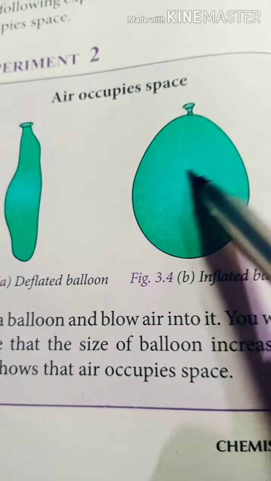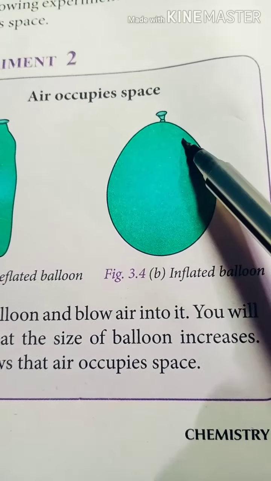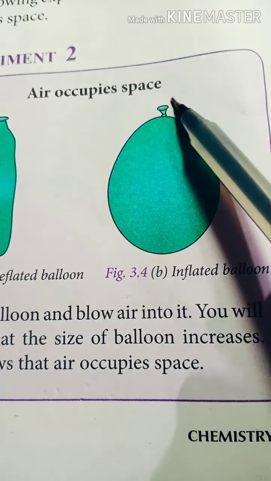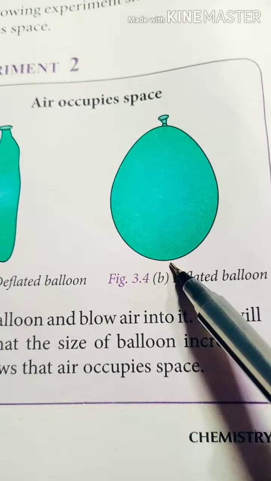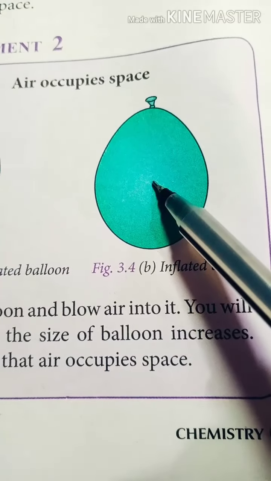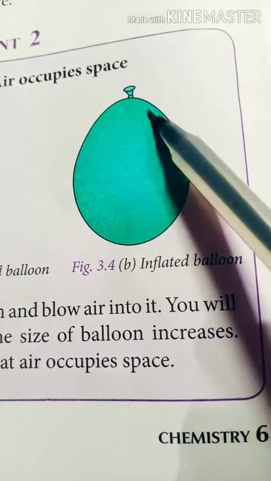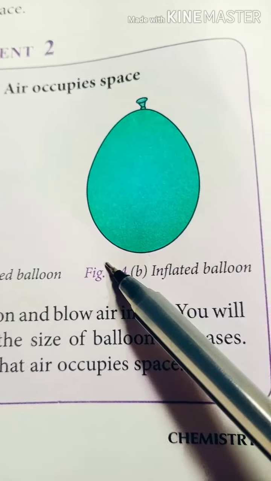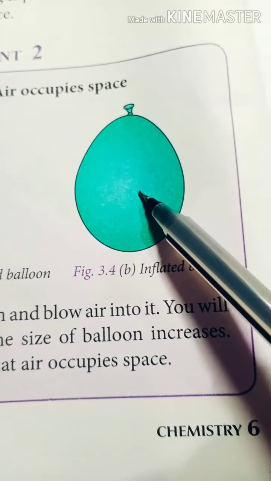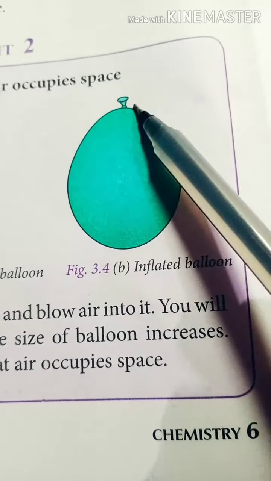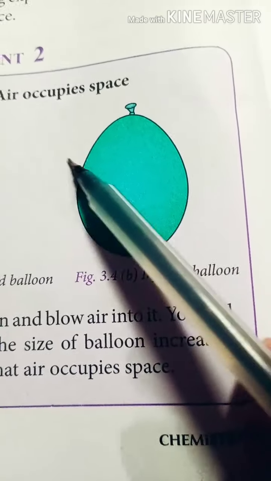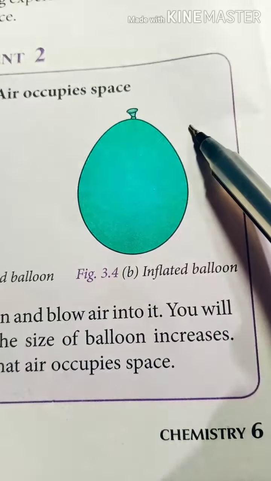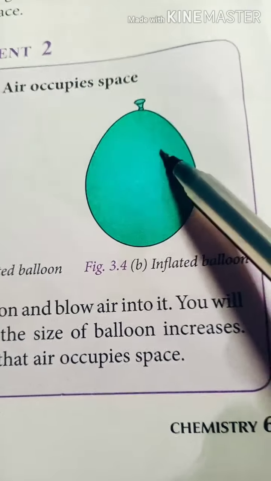Clear? See, here the balloon is oval in shape, so after blowing the air it takes the oval shape. But if it is a heart shaped balloon at first, after blowing the air it will show the heart shape. It can swell up like a heart. If it is star shaped, then according to the shape of the wall of the rubber, the balloon will swell up and show the star shape. That means what?